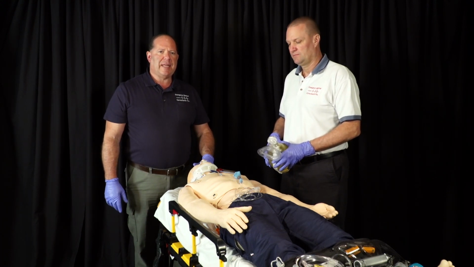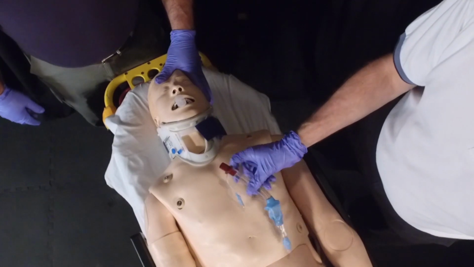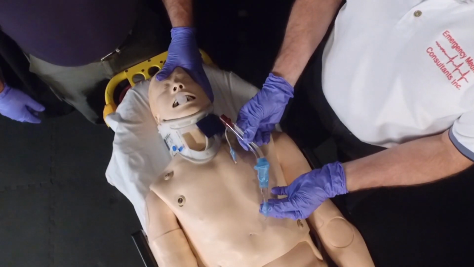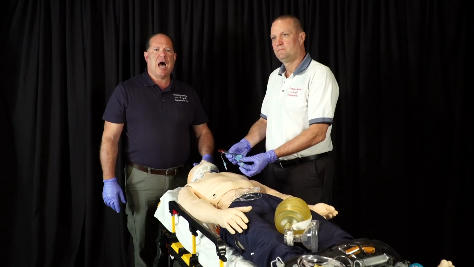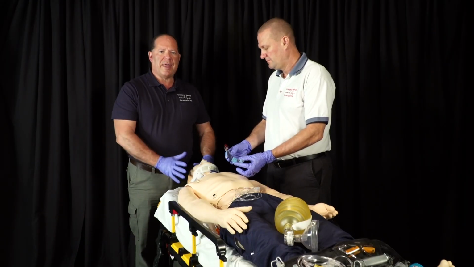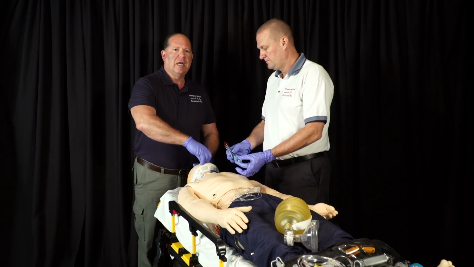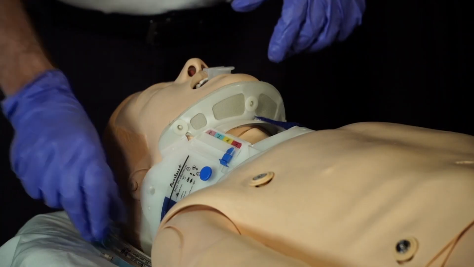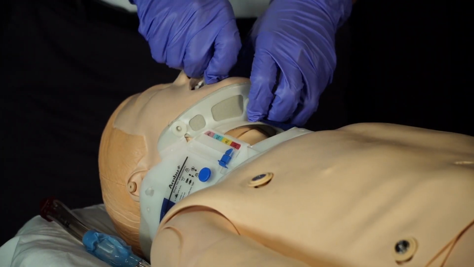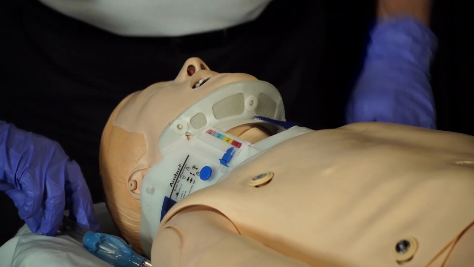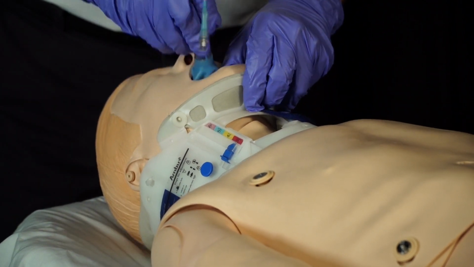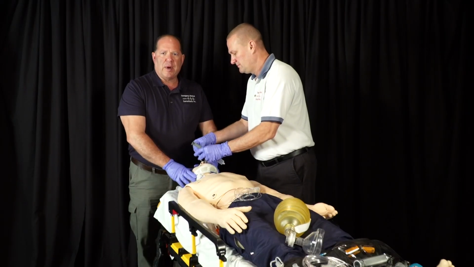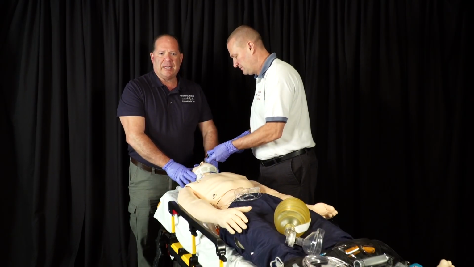The next device we'll look at is the King Airway. The King Airway is a double cuffed device that again is measured by the patient's height and placed in without having to move the patient's C-spine. And it's again another esophageal type device or paralaryngeal device. So the spine can remain neutral. The device is put in based on the patient's size and put into the esophagus. The tip of it sits in the esophagus. Again, quick and simple, inflated.